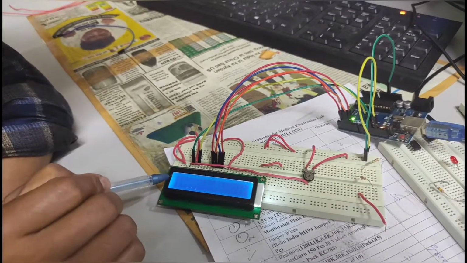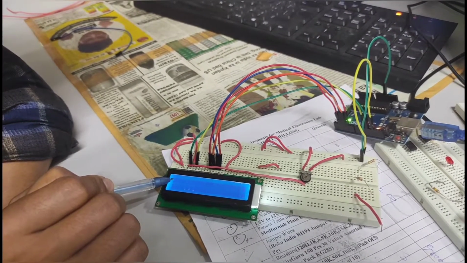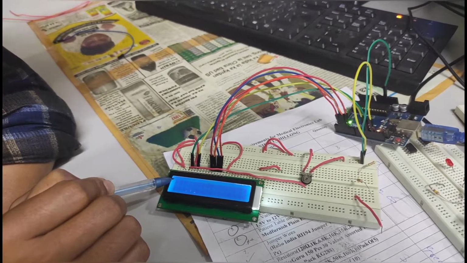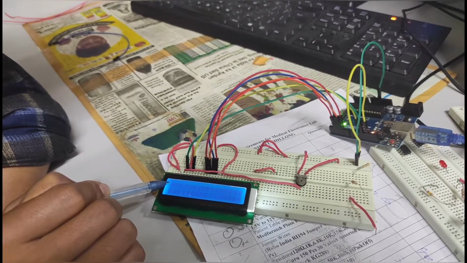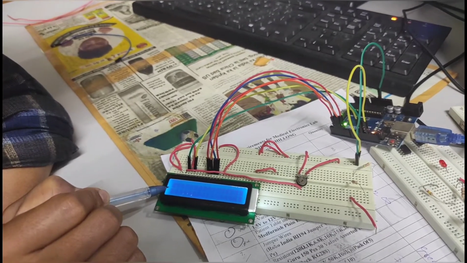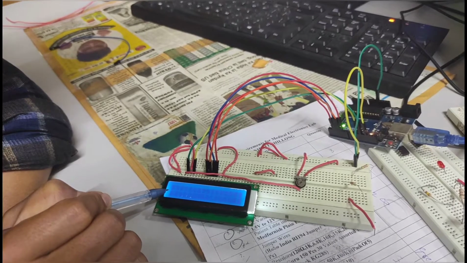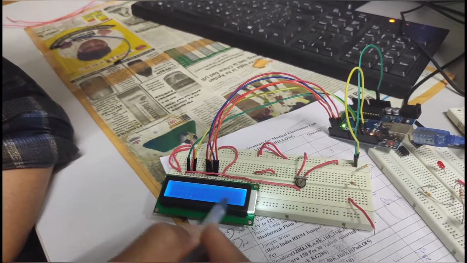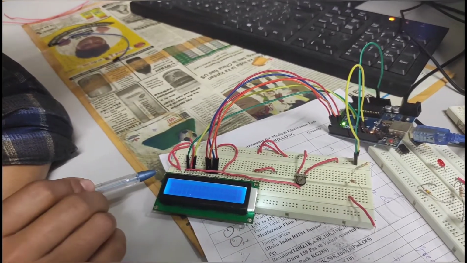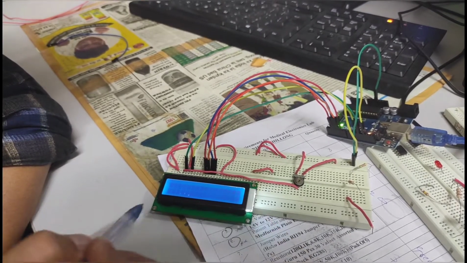Like if we want to put the alphabet W in this square, we have to set our cursor. For this one, the column is 0 and the row also is 0. But if we want to put an alphabet here in this small square, it means that the column is 0 but the row is 1, because this is row 0 and this is row 1. So it means that this one is 0, 1, and the columns go from 0 up to 15.